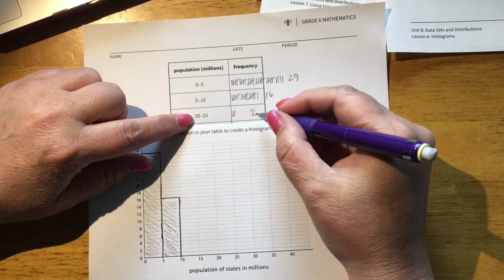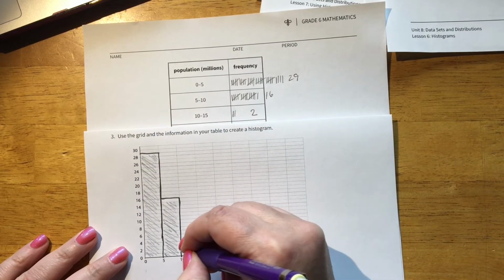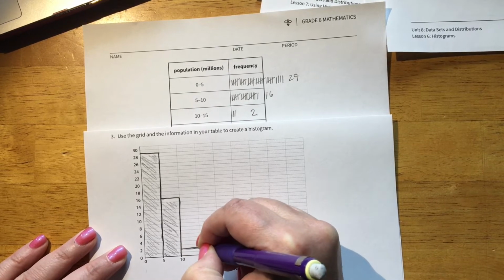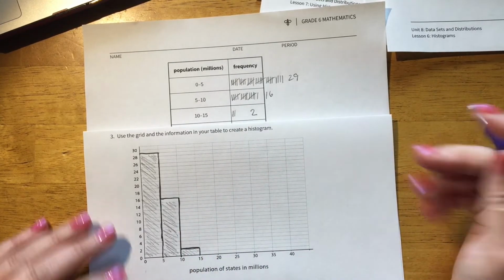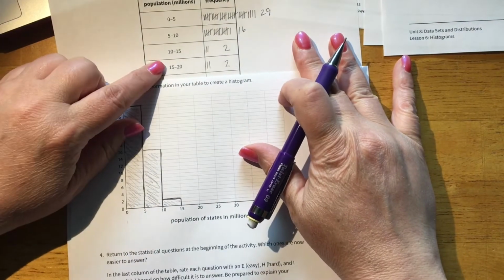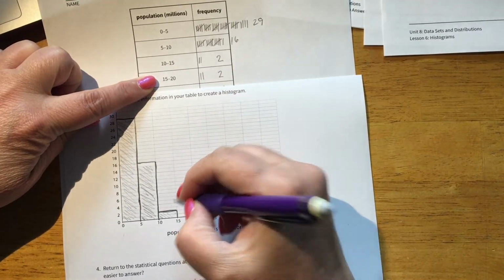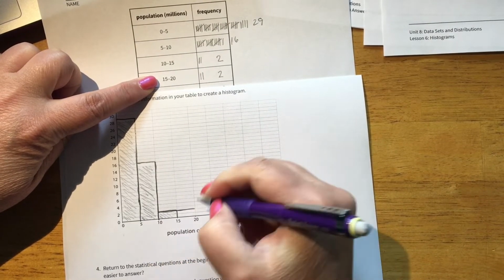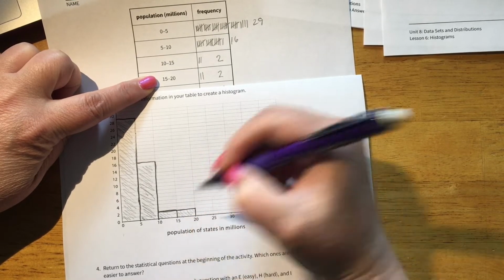Now, from 10 to 15, we have a frequency of 2. So this is a short little guy of just 2. There's that bar, and I'll again shade that one in. Moving along, 15 to 20 also has a frequency of 2. So that bar is exactly the same. We'll shade that guy in.